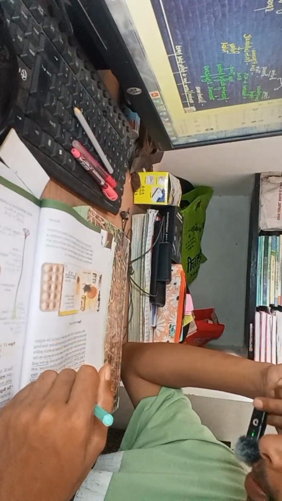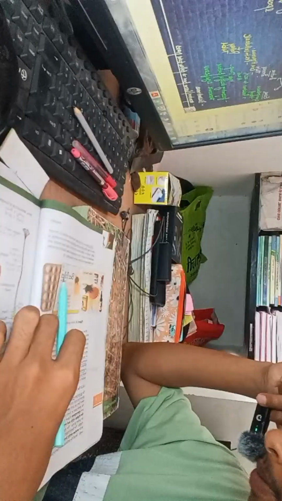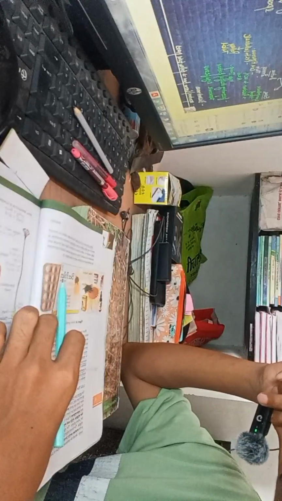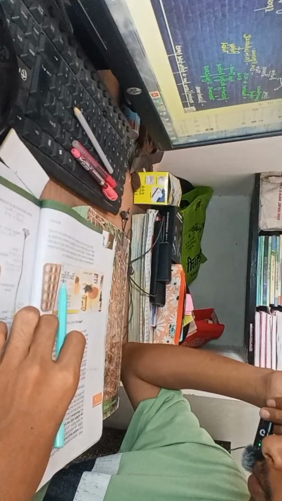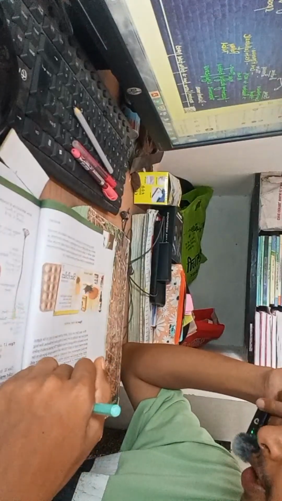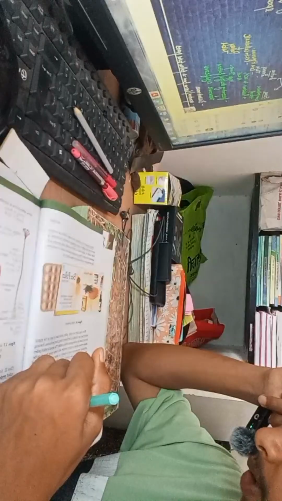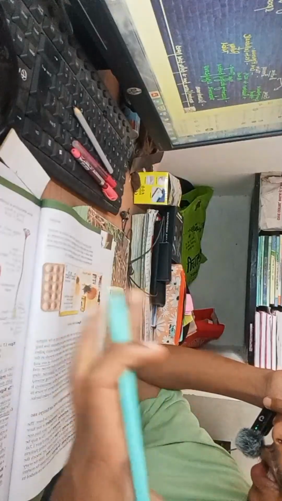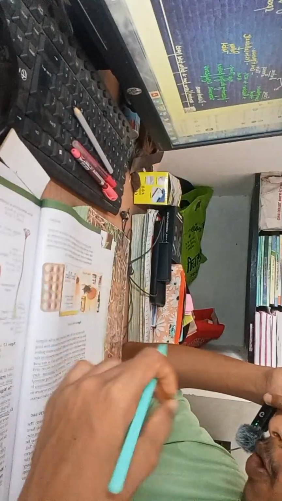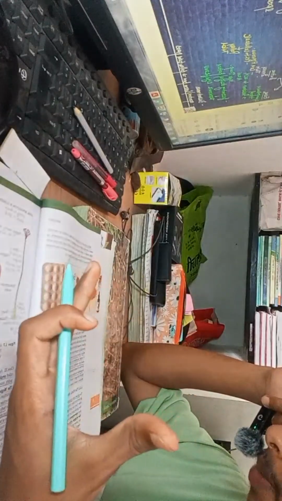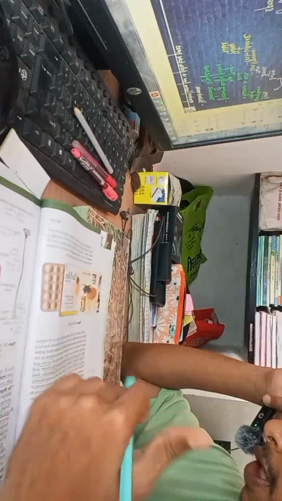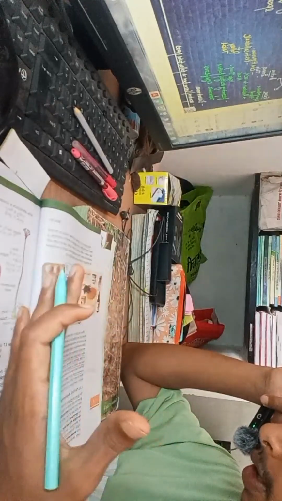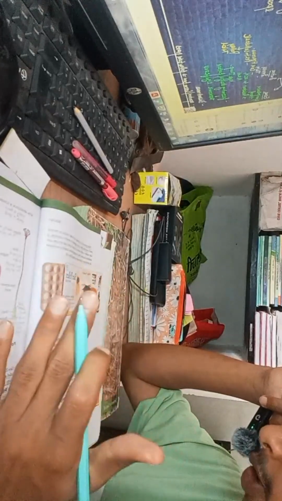Now the pistil, megasporangium, ovule and embryo sac. The gynoecium represents the female reproductive part of the plant. The gynoecium may consist of a single pistil, that is monocarpellary, or may have more than one pistil, multicarpellary. When there are more than one, the pistils may be fused together, that is syncarpous, or may be free, that is apocarpous.